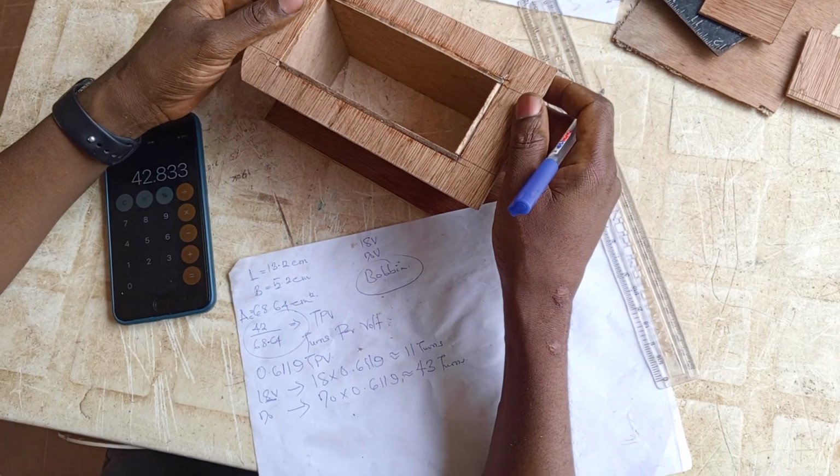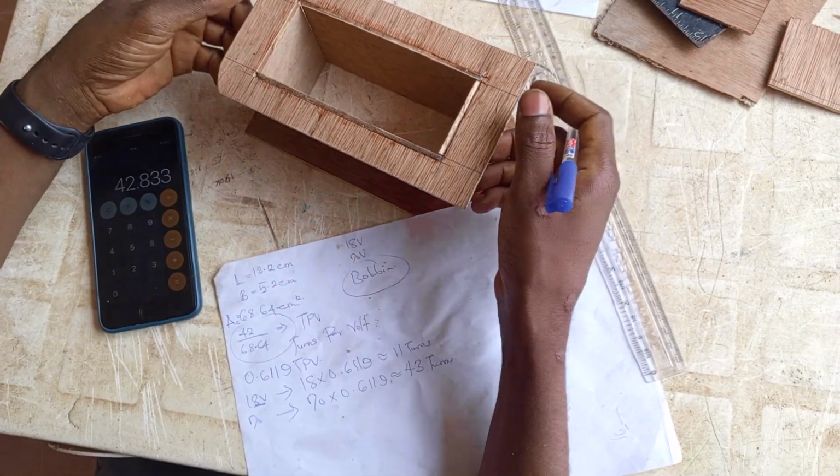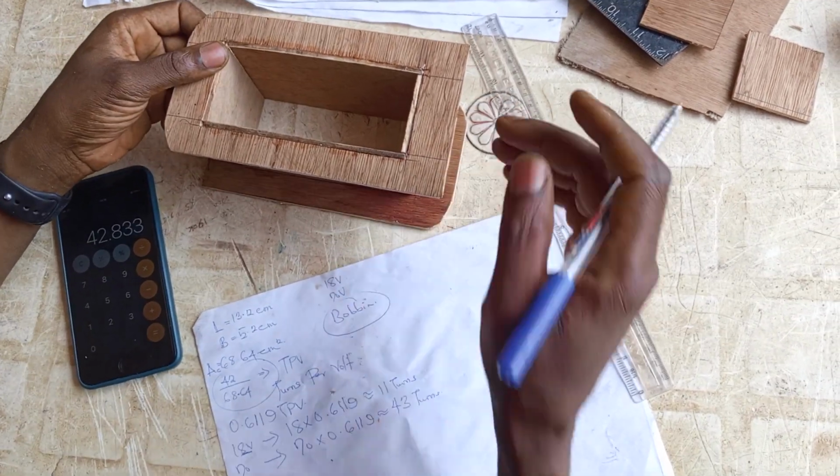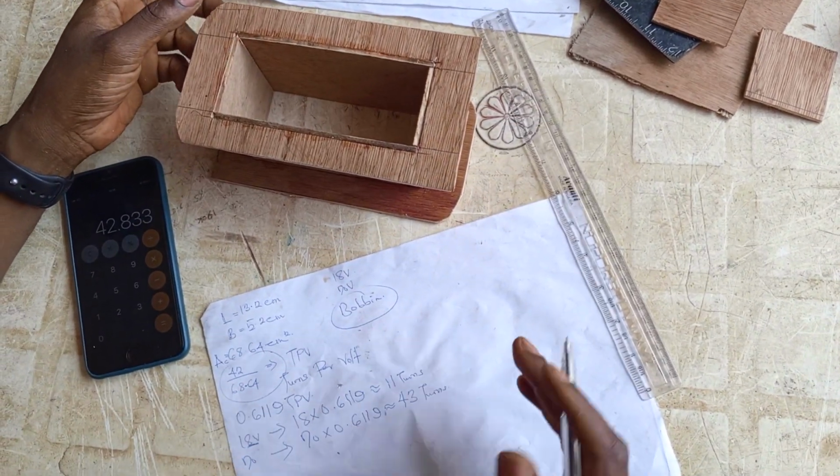All right, so that's just it about low frequency transformer winding. Maybe when I'm done, I'm just going to show you how it looks at the end of the day. But this is just what you need for any voltage you want to wind.